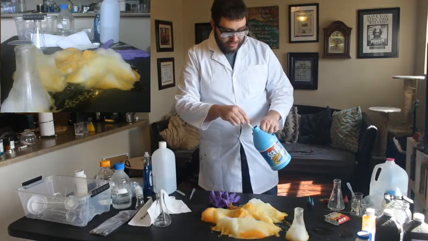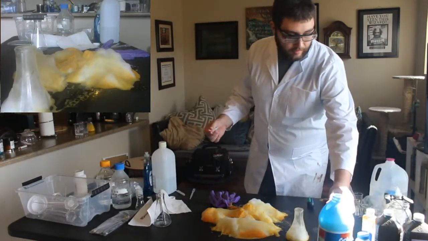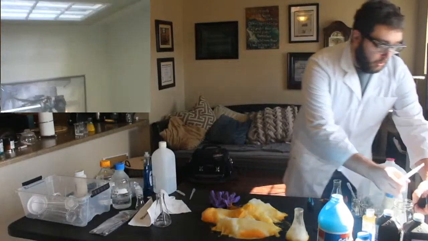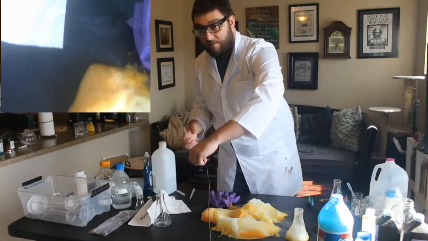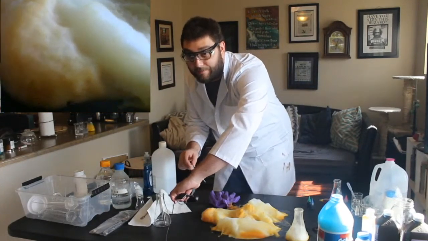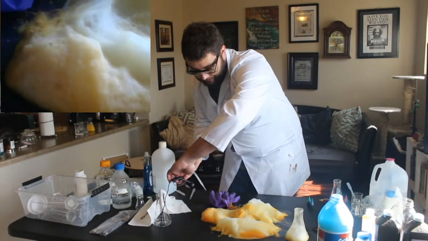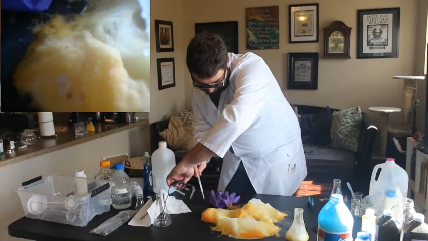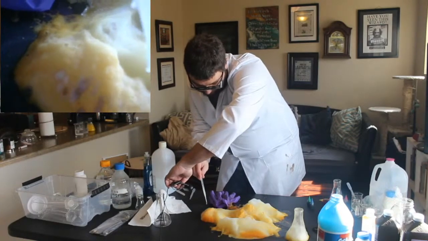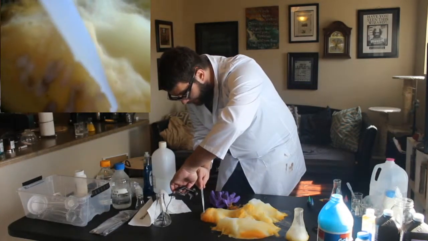I love science too. Okay, I'm gonna hold our close-up cam right over here. Hopefully, I've never tested this before. Hopefully this works. You can see it's, yeah, there it is working.